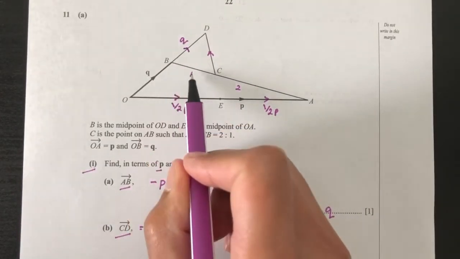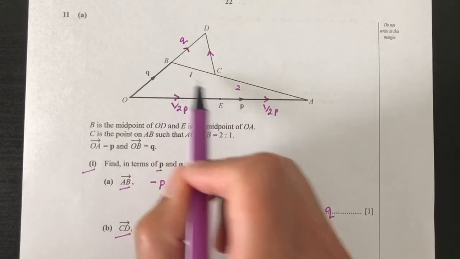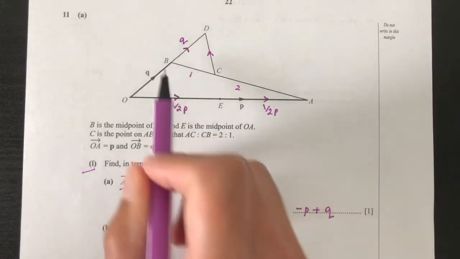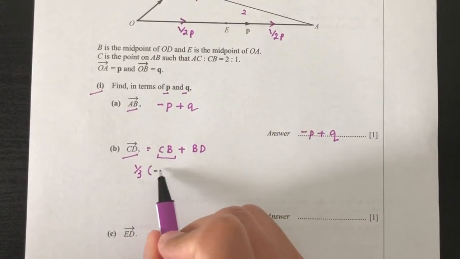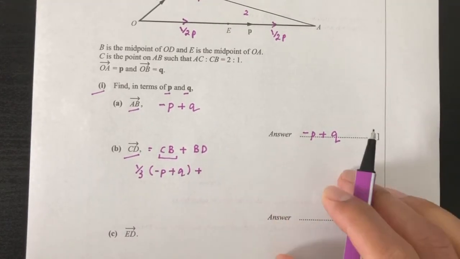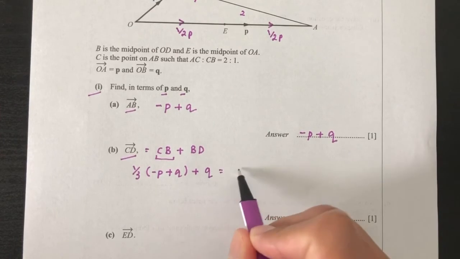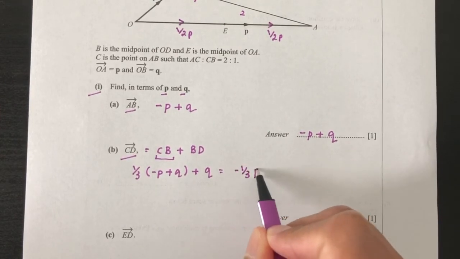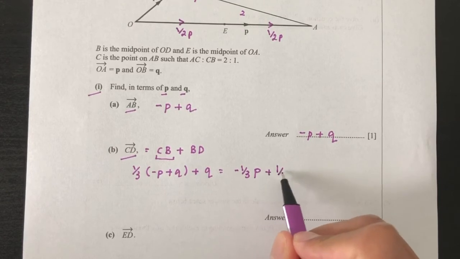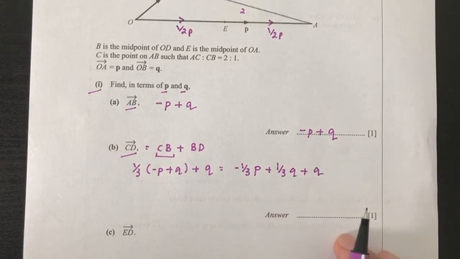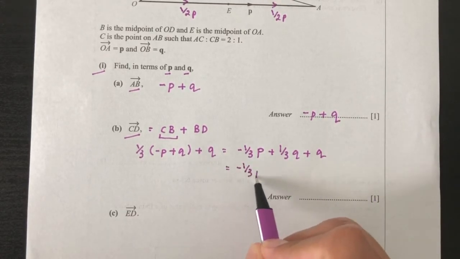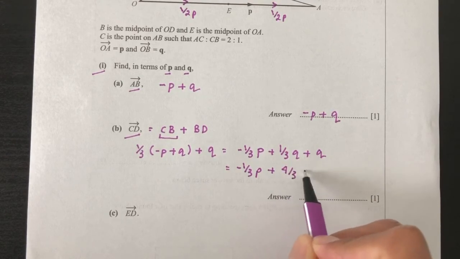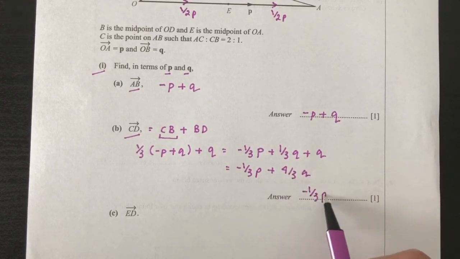So as you see, CB is in a ratio of 1 to 2 of A for AB. So basically CB is 1 over 3 times AB, which is minus P plus Q, plus BD, which is equal to Q. Expand: minus 1 over 3P plus 1 over 3Q plus Q. Now let's simplify: minus 1 over 3P plus 4 over 3Q.